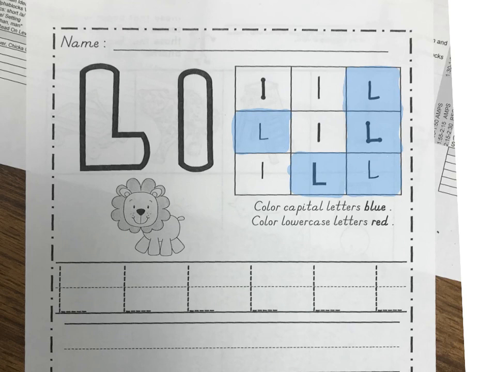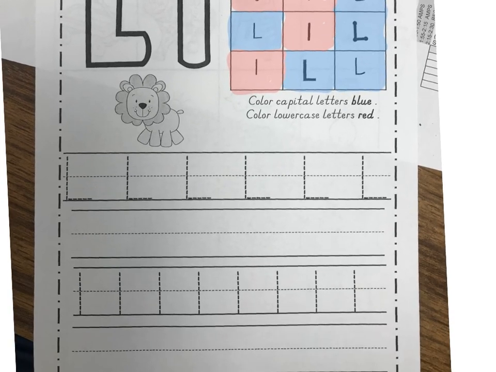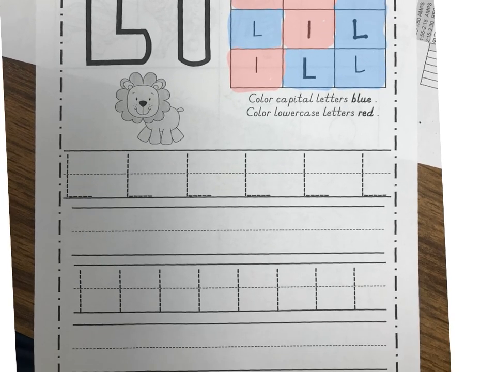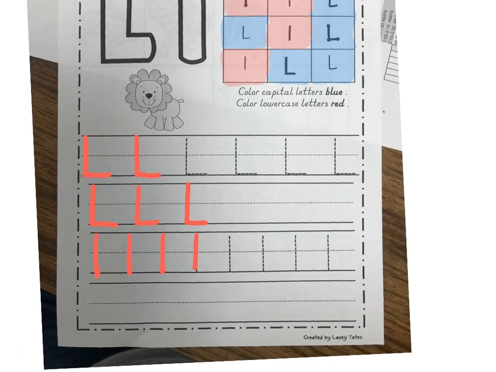Then it says color the lowercase letters red. So we're going to find those ones that are straight up and down, the lowercase or the small L's. We're going to color those ones red. Then on the bottom, you need to practice tracing your L's. Trace them on this line and then write your own L's on this line. Okay? Yep, you need your pencil for that at the bottom. So fill up.